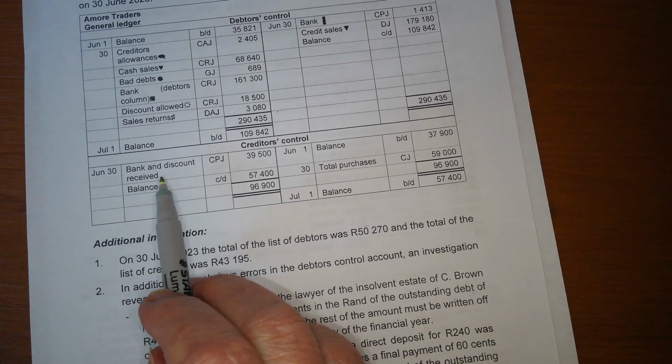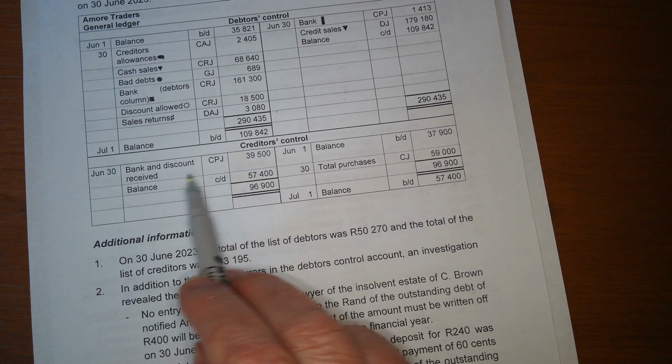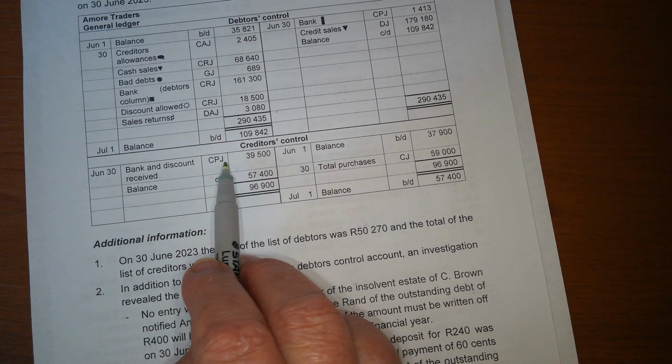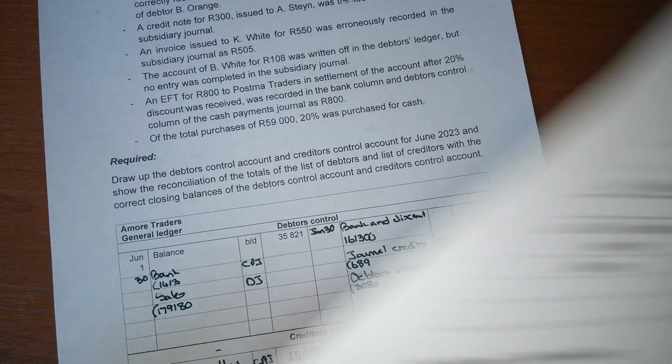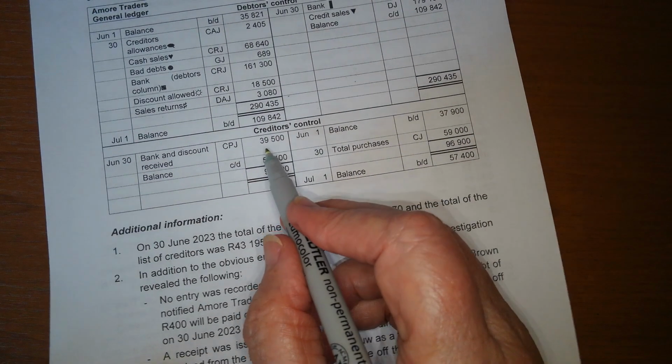Okay, on the debit side, it's bank and discount received, so it means that is the figure that comes out of the cash payments journal, and this is on the correct side. And that figure is 39,500.